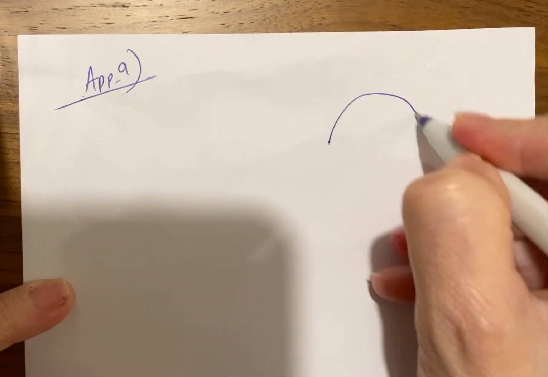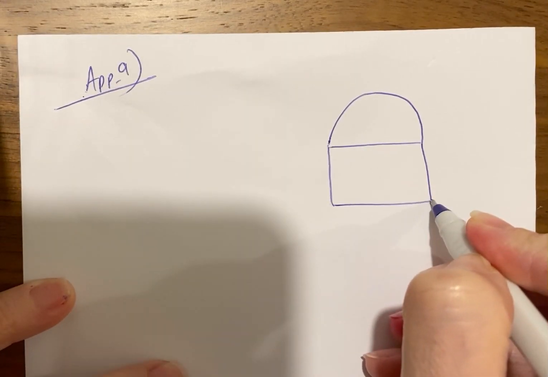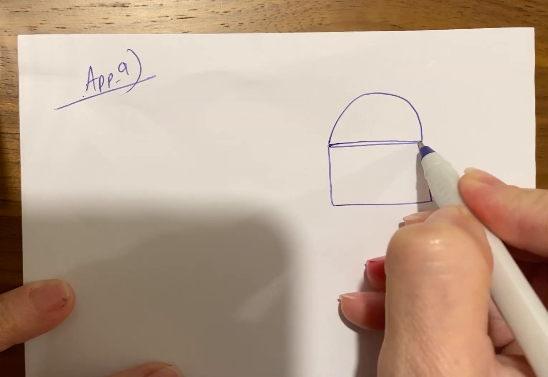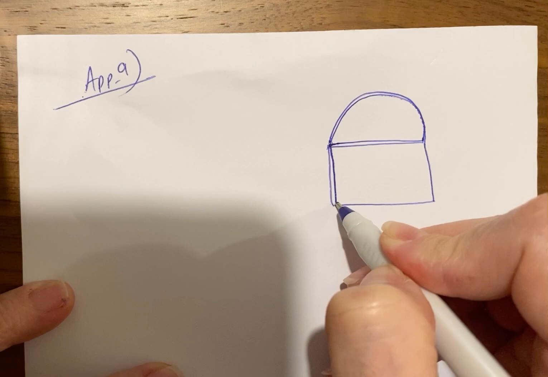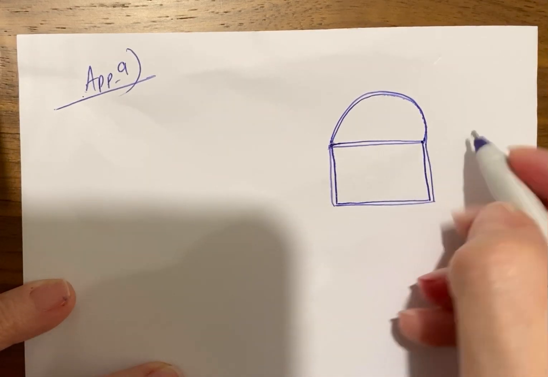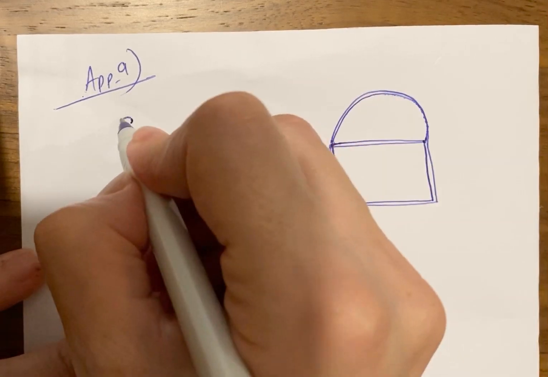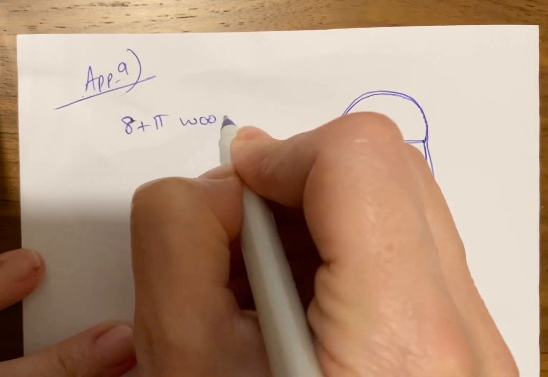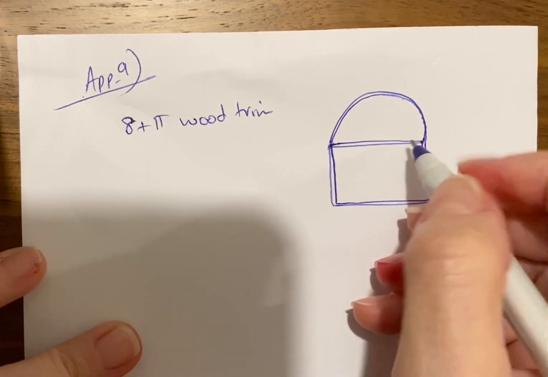So we have to form a window, all right? And the window looks like this. It's a semicircle on top of a rectangle. Okay, and this is the wood trim that will be put to make the window. All right, of course, excuse the mess. So let's start analyzing. We have 8 plus pi wood trim. So all of this is 8 plus pi. How much is all of this?